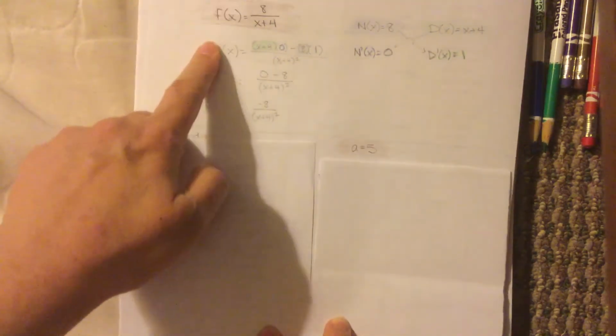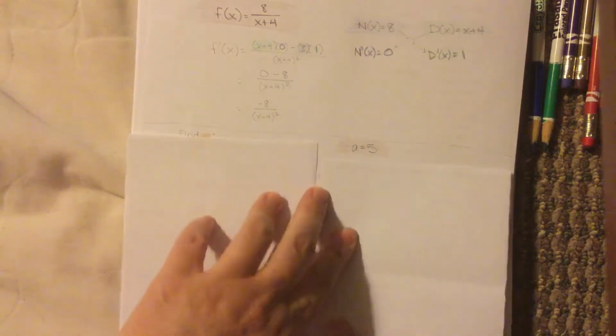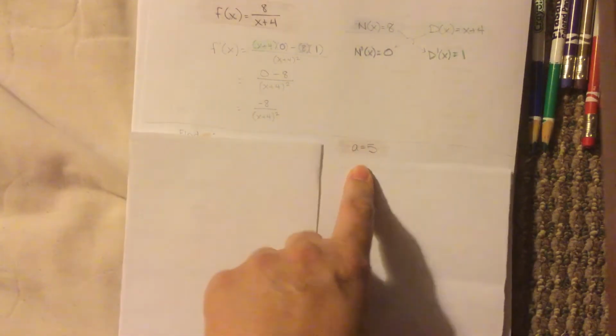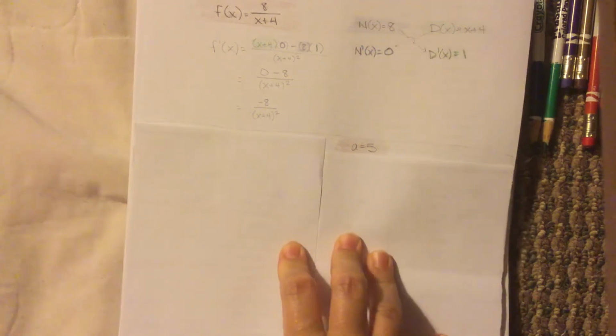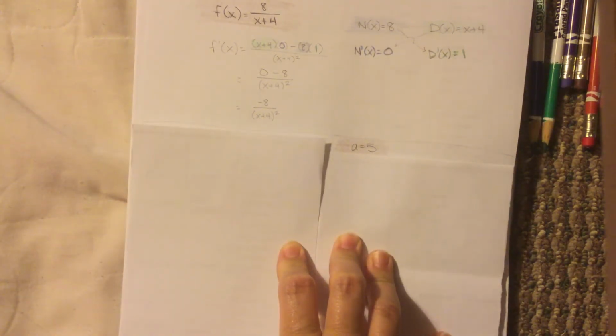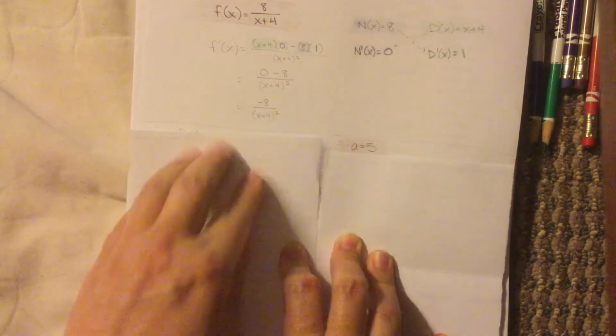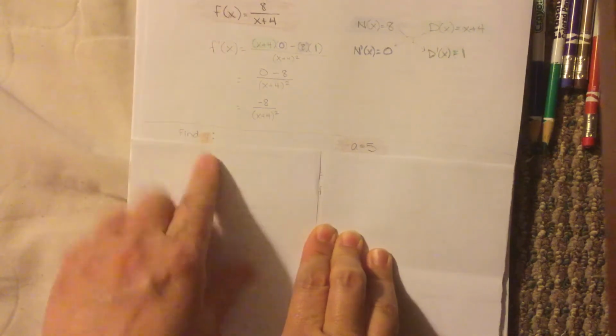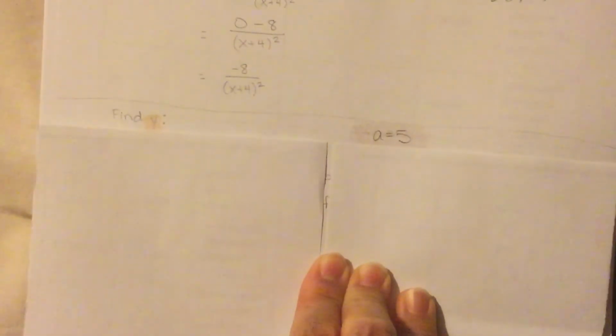So in the first video, we were given a function and we found the derivative of it. Now we're given an a value, which is really the x value, and we are asked to make an equation of a line that's tangent to the graph given this value. So the first thing we need to do is find the y value.